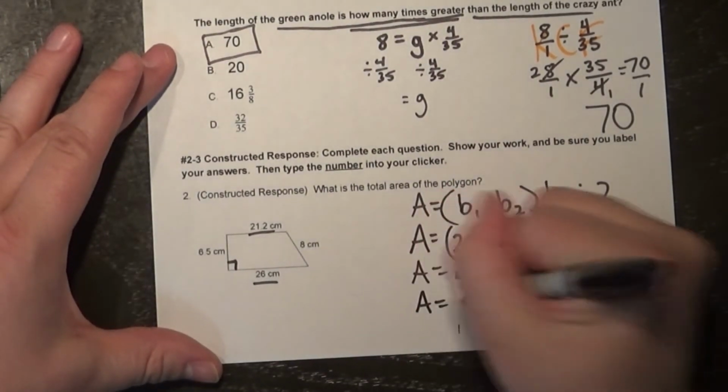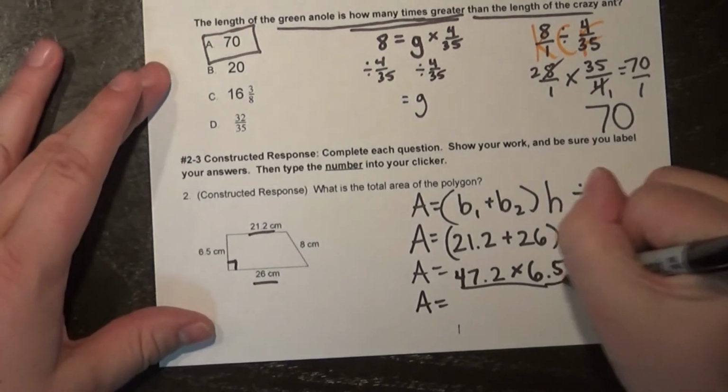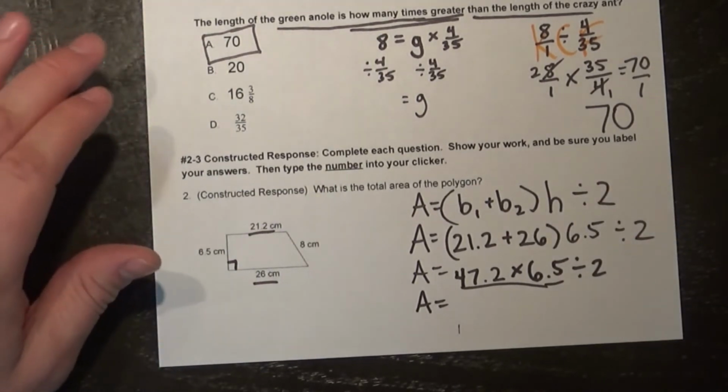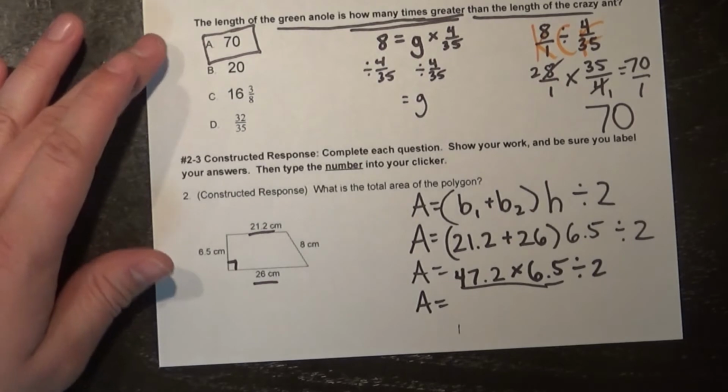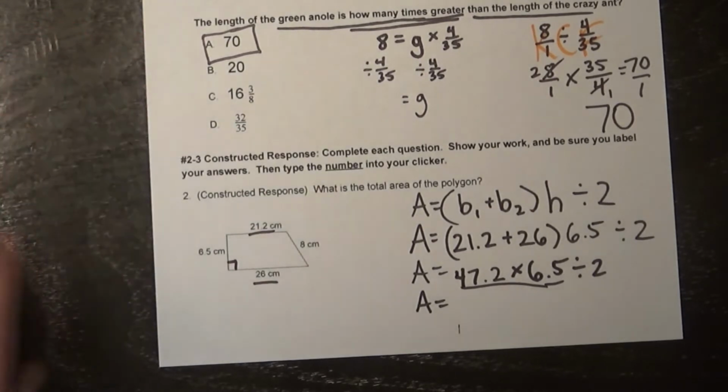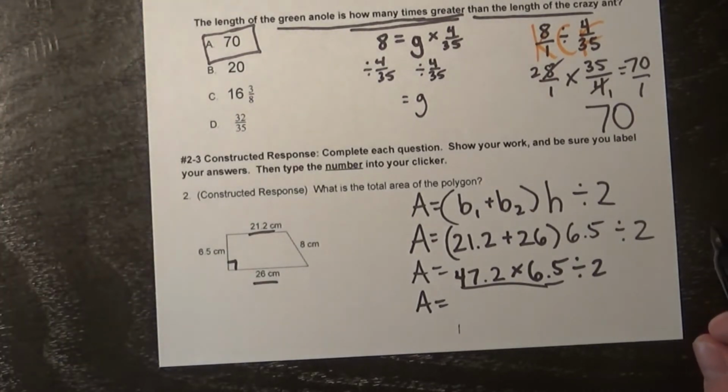All right, so unfortunately, I'm not able to do this in my head. 47.2 times 6.5. So I can actually do this off to the side. So let me grab a scrap sheet of paper here. Oh, all these papers all over the place. Here we go.